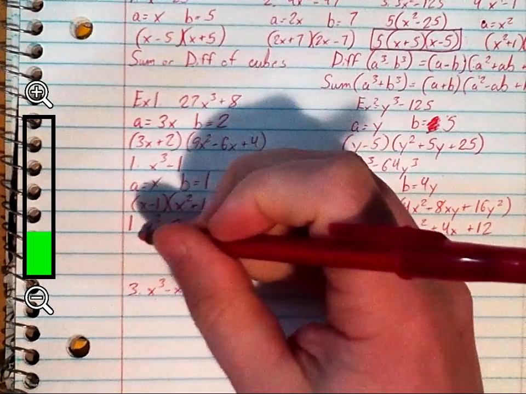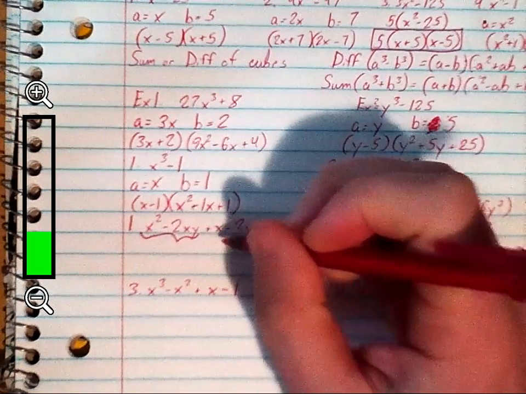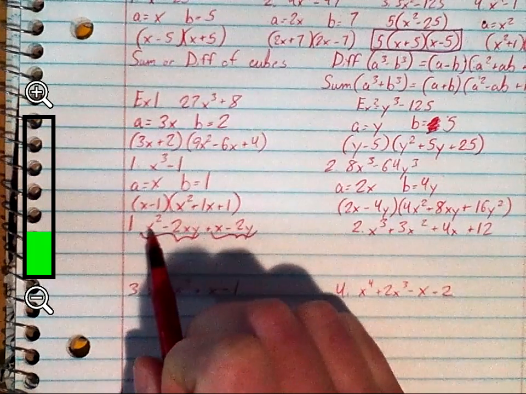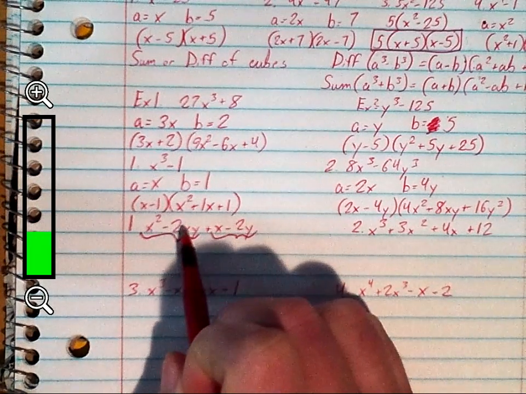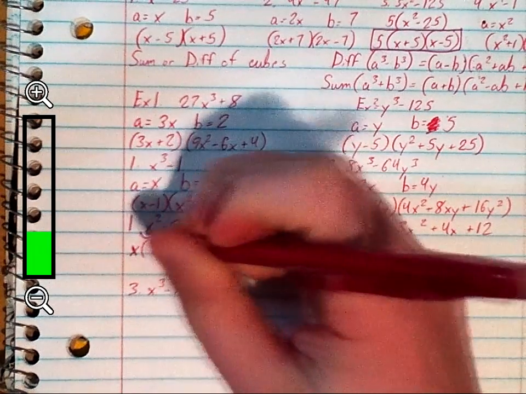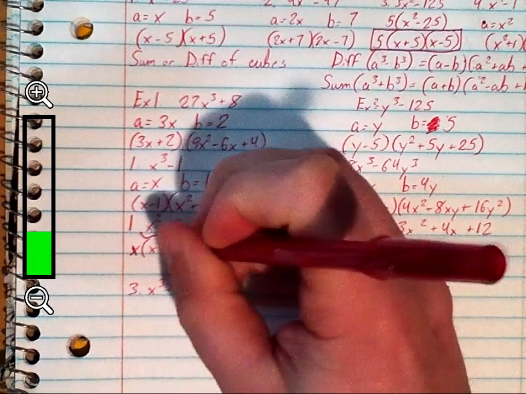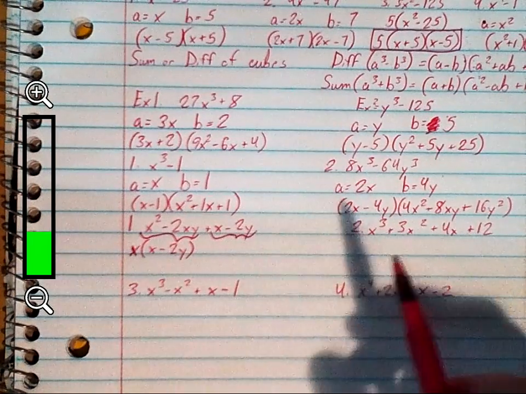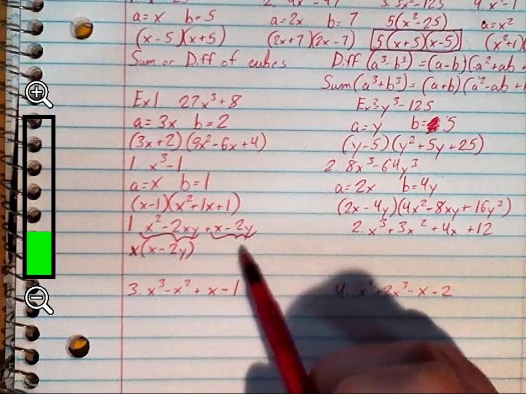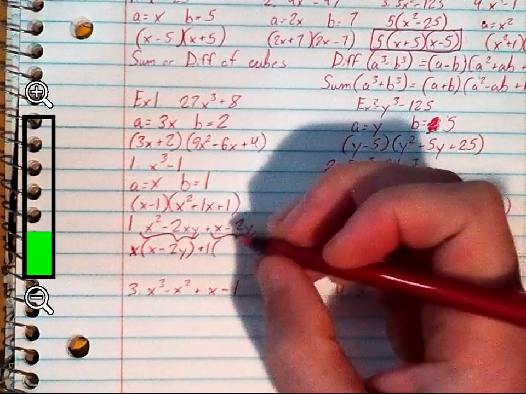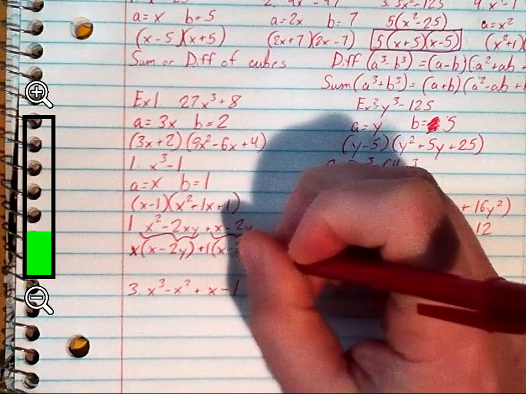Remember, we want to break this into 2 parts. What can I factor out of x squared minus 2xy? I can factor out an x, which is going to give me x minus 2y. And then what can I factor out of x minus 2y? I can factor out a 1, which leaves me x minus 2y.